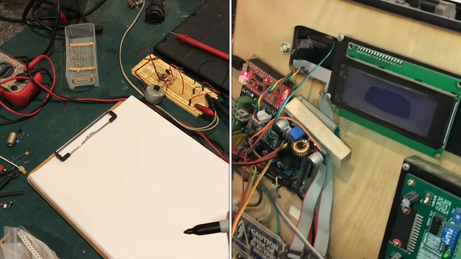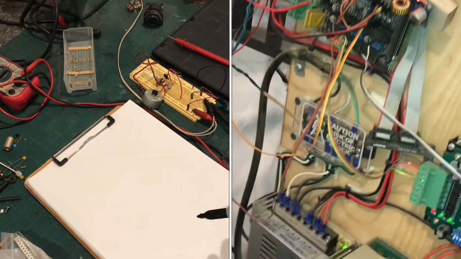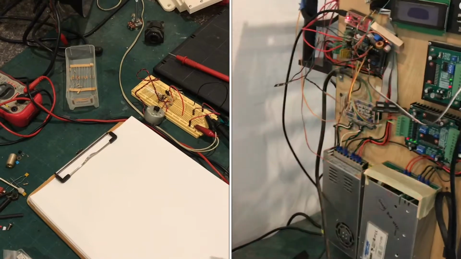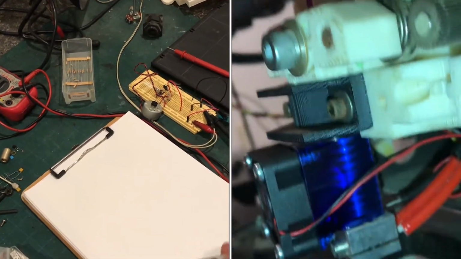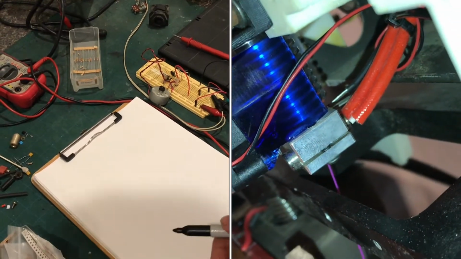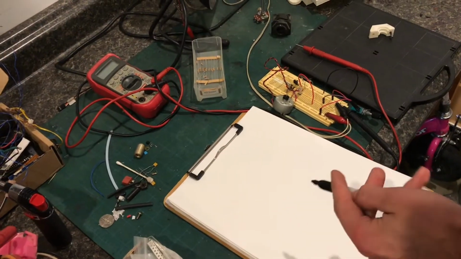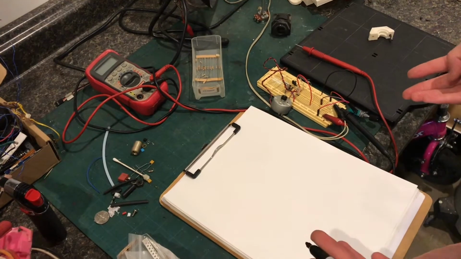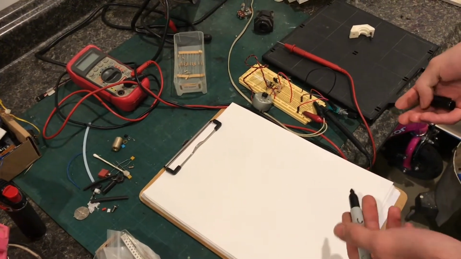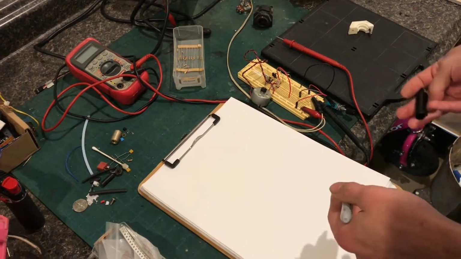And the 3D printer computer is a 3.3 volt microcontroller, and it needs to be able to turn the heater on and off in order to regulate the temperature to melt the plastic. Alright, so the first issue is that most MOSFETs require at least 5 volts to really get the current flowing.